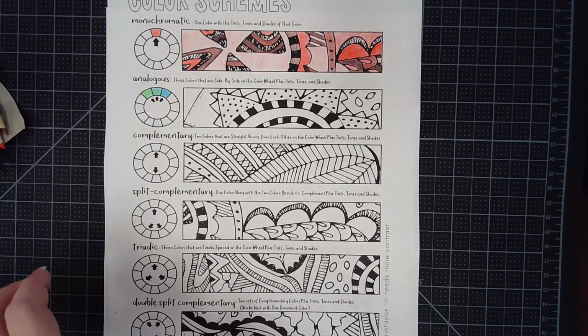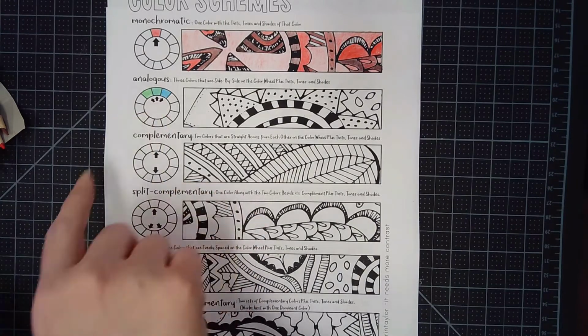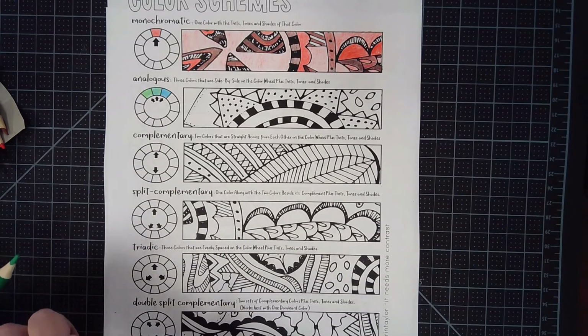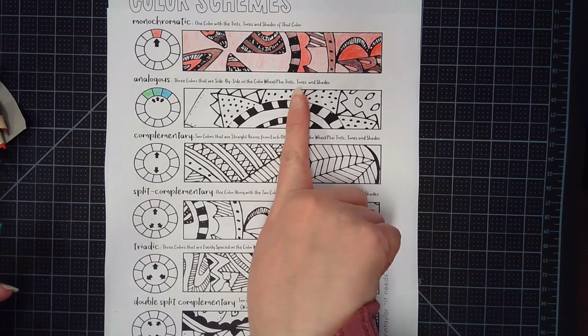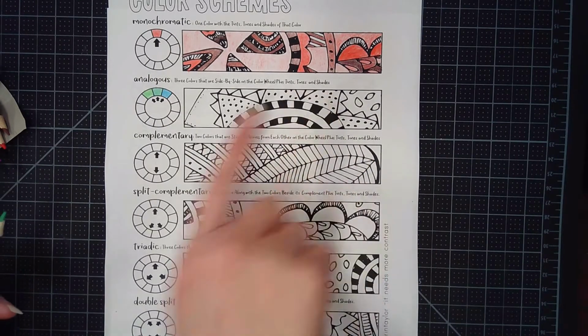So there are my three colors: green, blue-green, and blue. So I not only have those three colors to fit in here, but I can use any of the tints, tones, and shades of them.